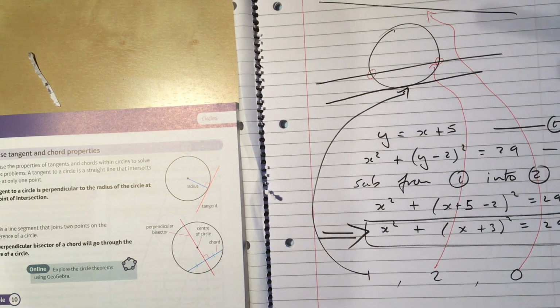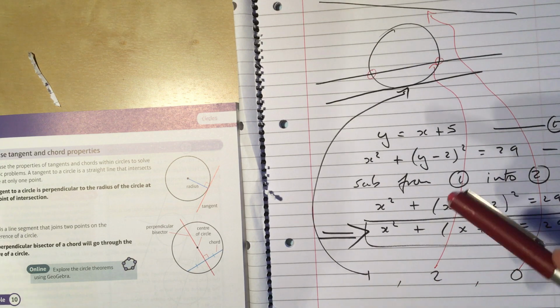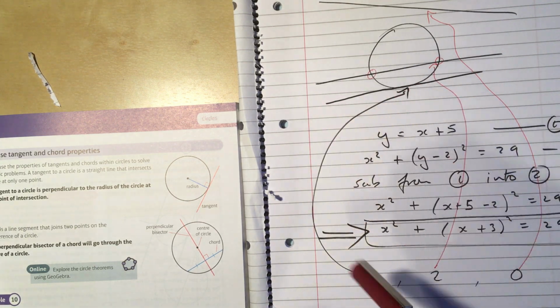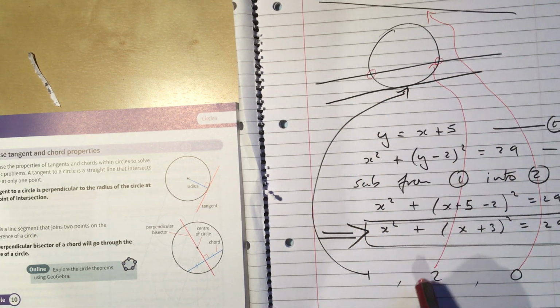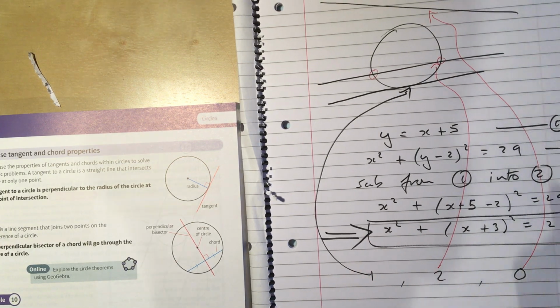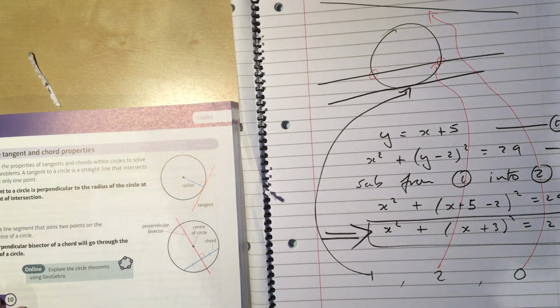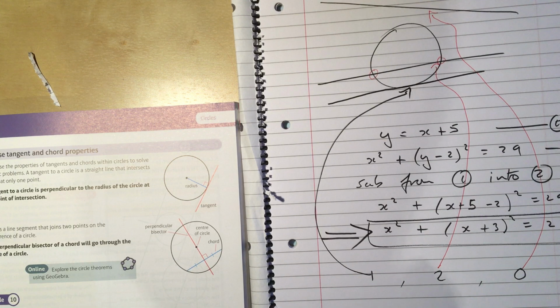but I know that the line is a tangent to the circle, therefore I know that there is only one solution to this set of simultaneous equations, therefore I know there's only one solution to this quadratic, therefore I know the discriminant equals 0. So we have to, again, throw this together with everything we know from chapter 2, I think it is, the quadratics, and also the things that we know, I think, from chapter 3, the simultaneous equation stuff.